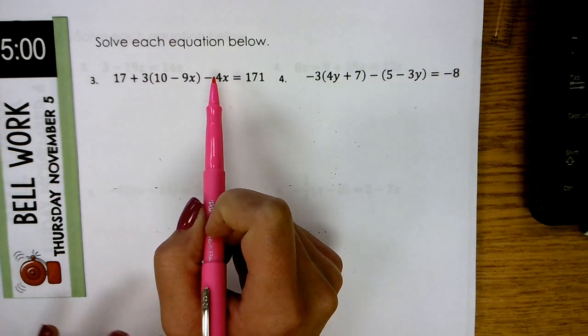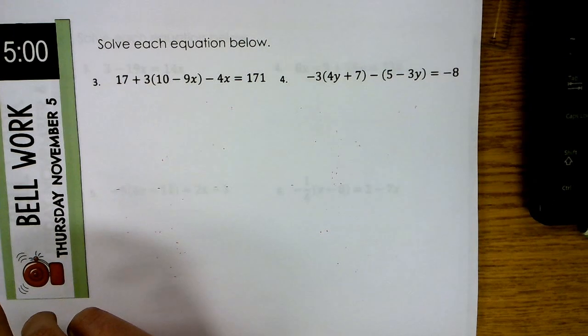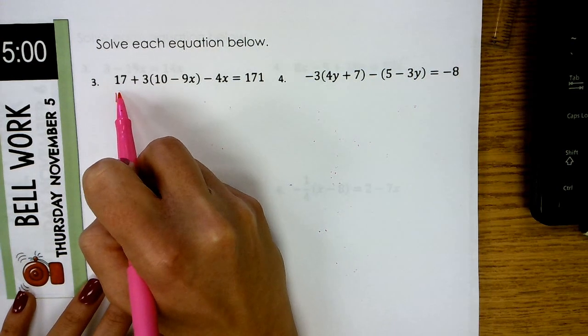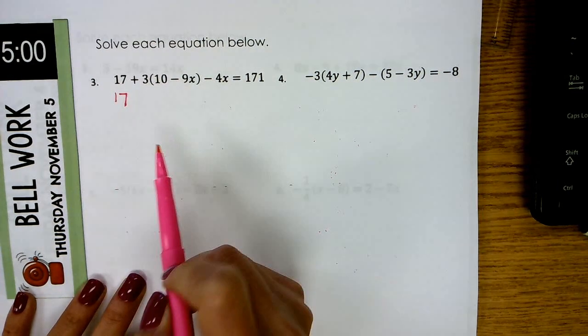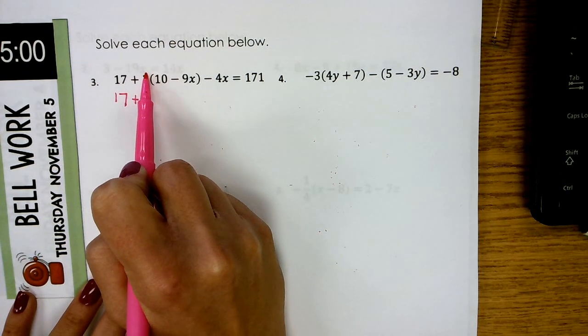The very first thing we need to do, before we combine any like terms over here on the left, is the distributive property. So the 17 we're not going to touch for now, we're just going to bring it down. So you have 17 plus, and we need to take this 3 and distribute it through the parentheses.